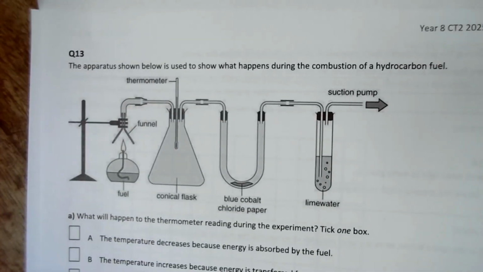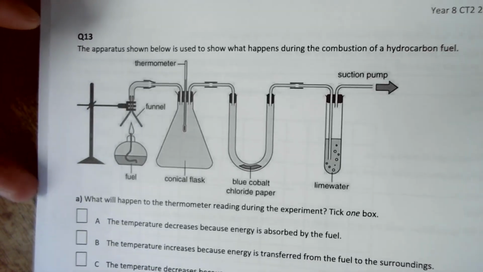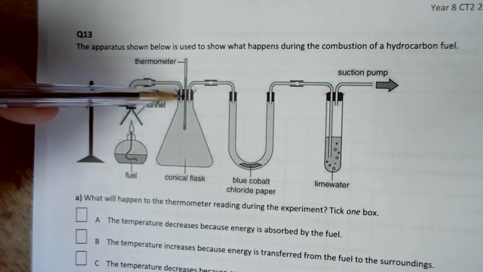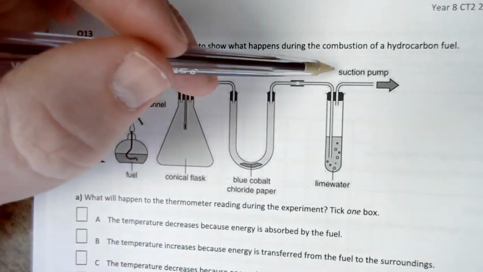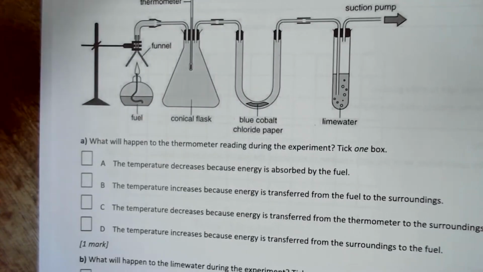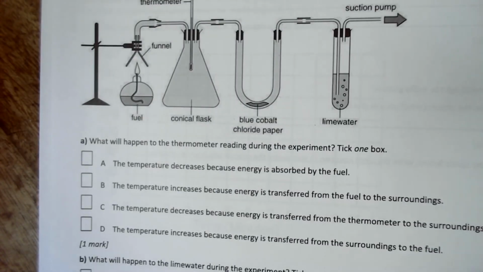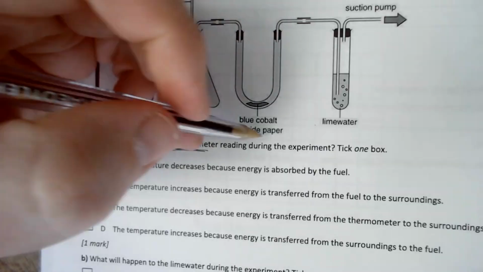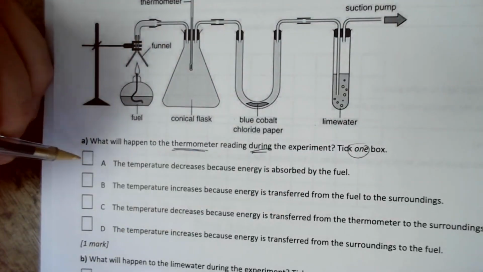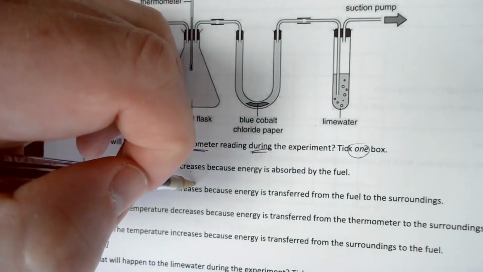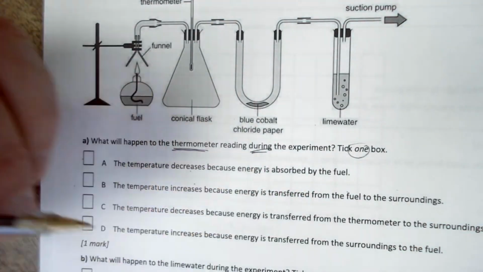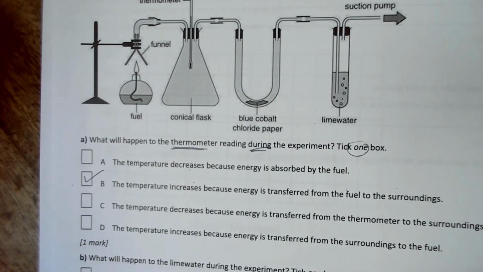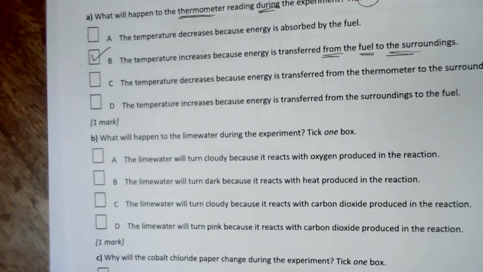Question number 13. The apparatus, we've seen this, is used to show what happens during the combustion of a hydrocarbon fuel, and that means they could ask you any part of this apparatus. The gas gets taken through there, goes through cobalt chloride paper, lime water, conical flask with thermometer. What will happen to the thermometer reading during the experiment? Well, it's an exothermic reaction, isn't it, when something burns? So does it say the temperature increases? Temperature increases because the energy is transferred from the fuel to the surroundings. So B is the only acceptable answer because it's transferred from the fuel to the surroundings.